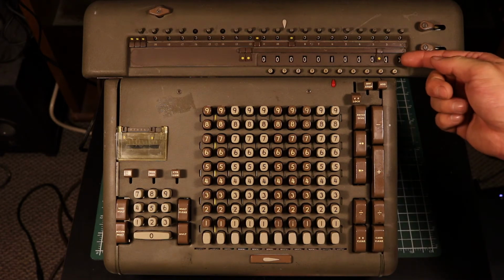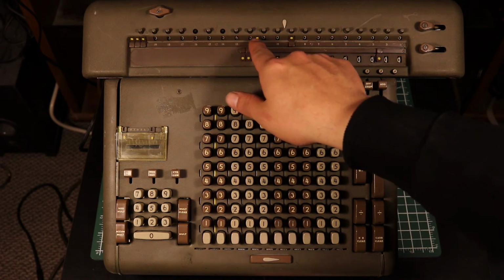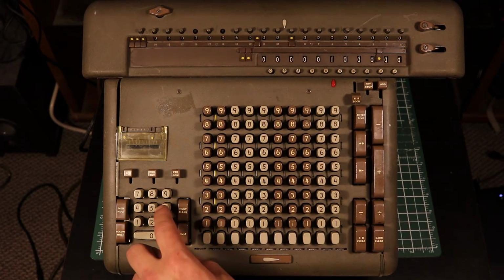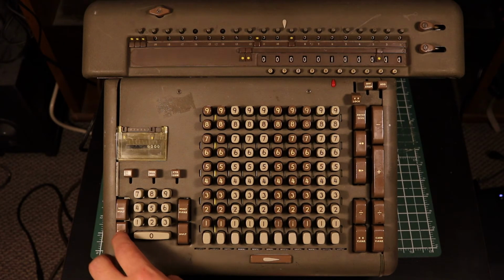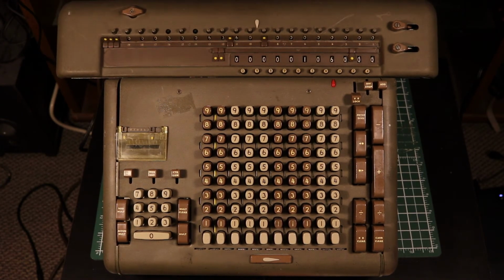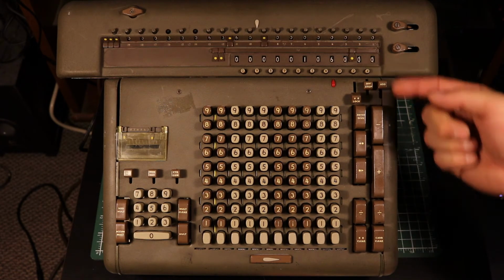But now we have our principal of $1,000 in the counter register, and our first interest will be $60, which we'll add into the multiplier section. And so we can see after the first year, our balance is $1,060.